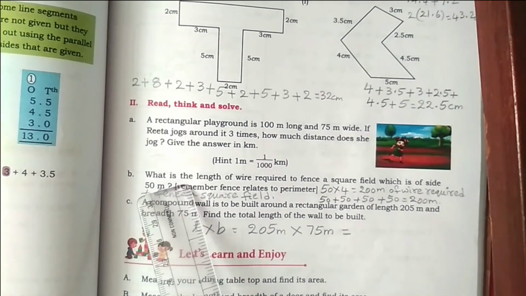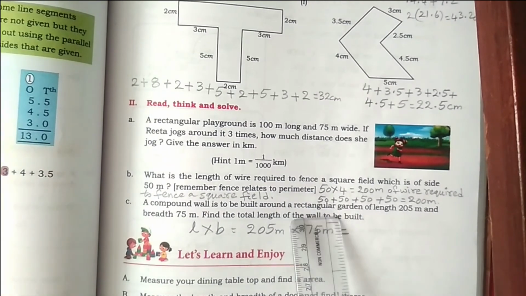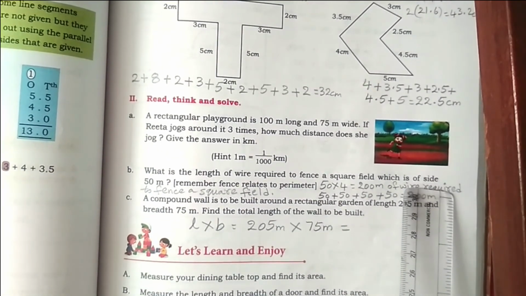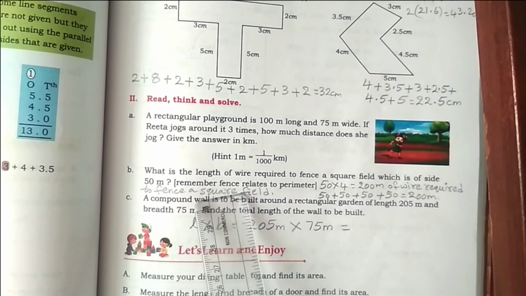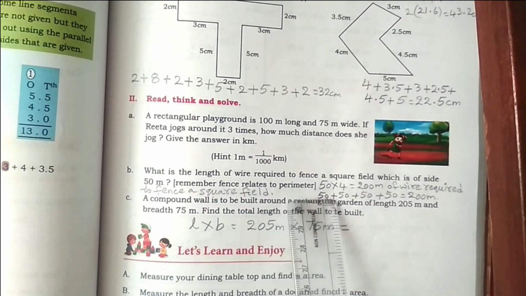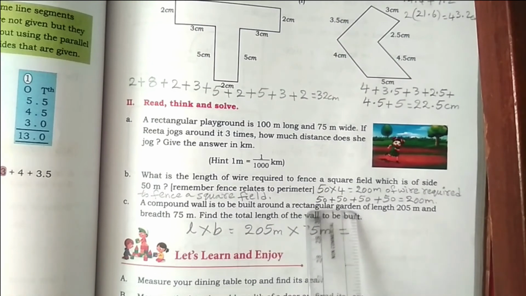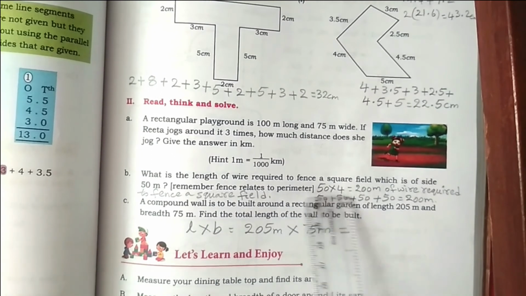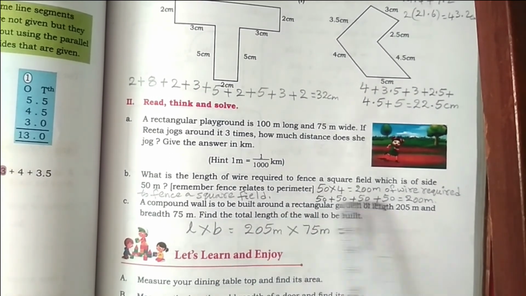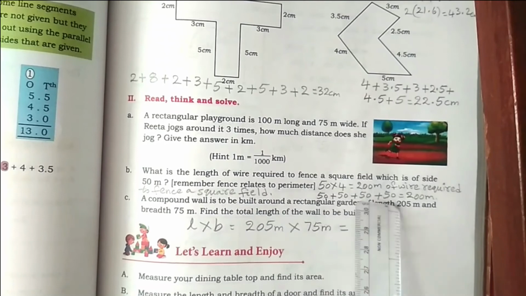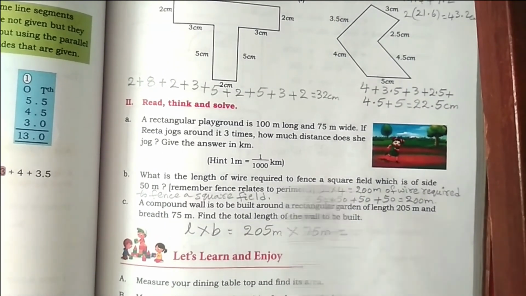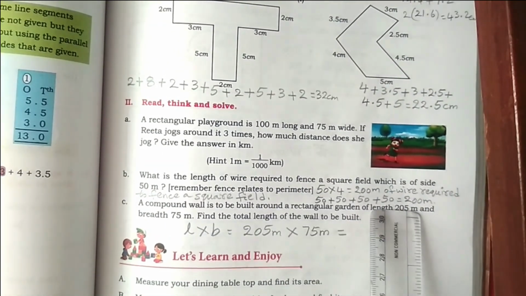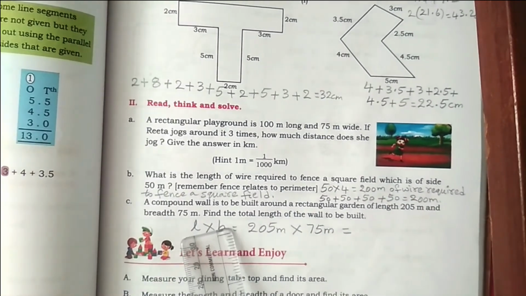Okay, see here. What is the length of wire required to fence a square field which is of side 50 meters? Fence relates to perimeter here. So here 50 into 4. Here what they told? Square. Right. So square means 4 sides are equal. So 50 into 4, how much is it? 200 meters of wire required. Or we can add also 50 plus 50 plus 50 plus 50. Then it is 200 meters. Right.